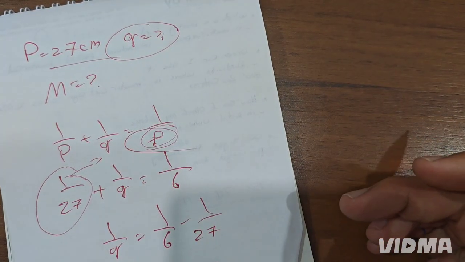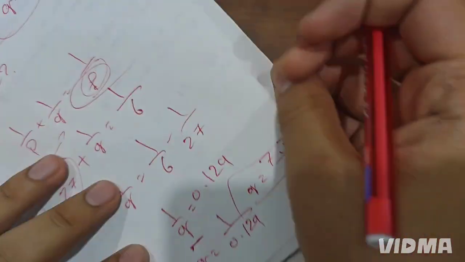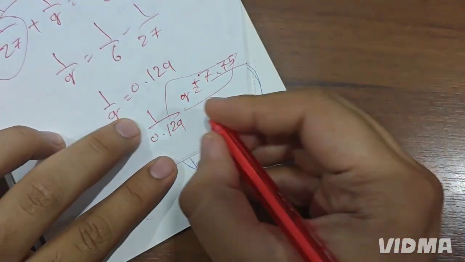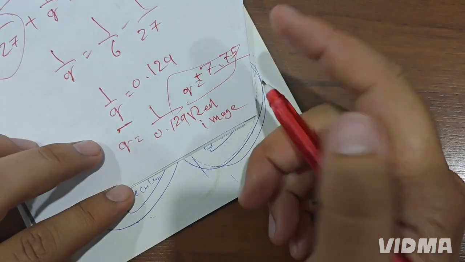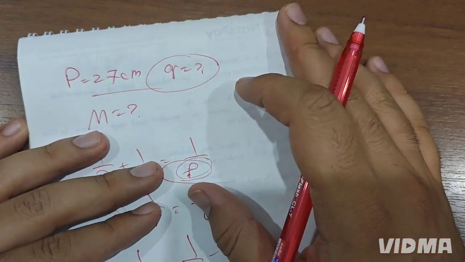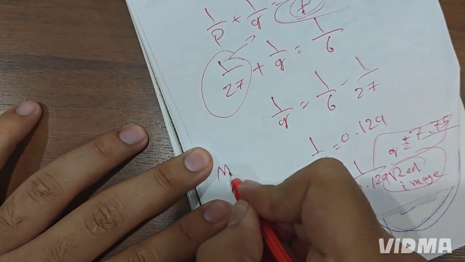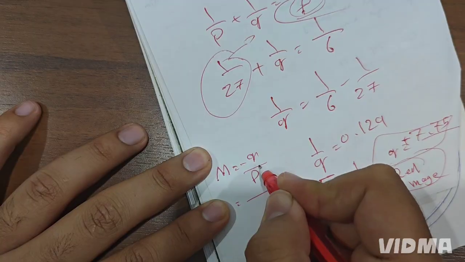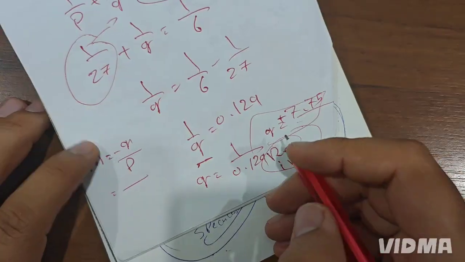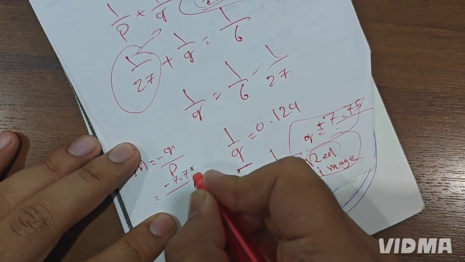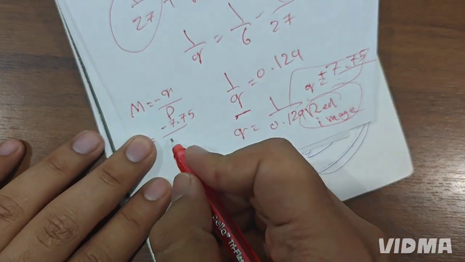The question said, is it real or virtual? Actually here, the value of Q is positive, right? It's not negative, it's positive. Because it's positive, this is a real image. But the question also said to find the magnification: m equals negative q over p. The value of q we found is 7.75, negative 7.75, and the value of p is 27.